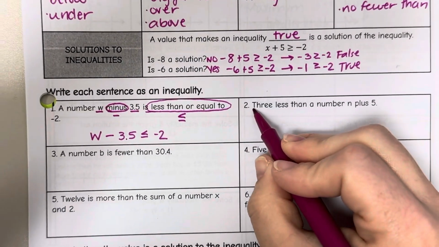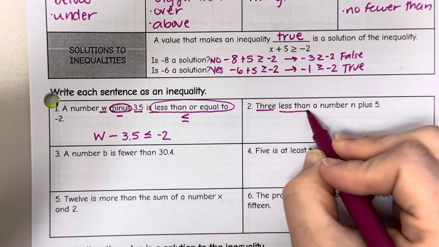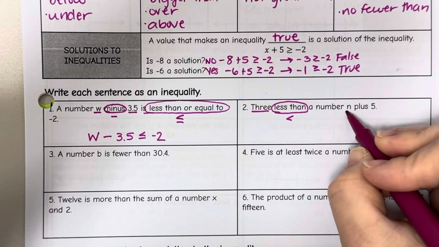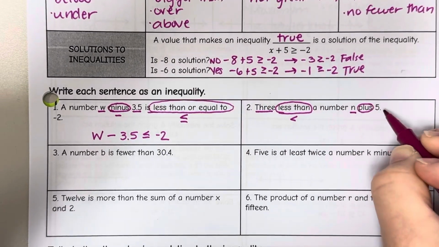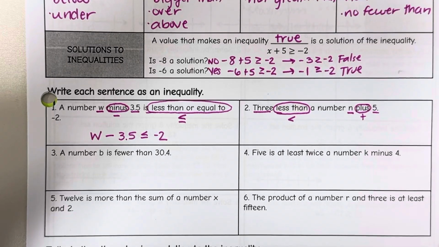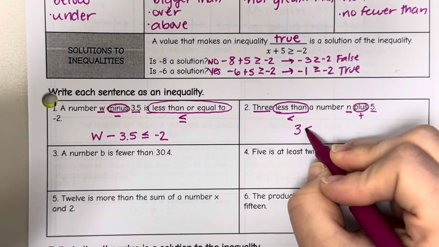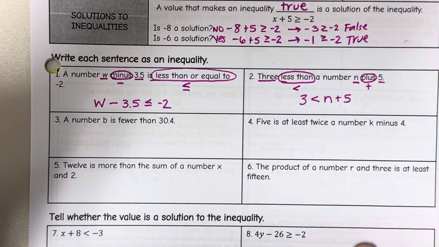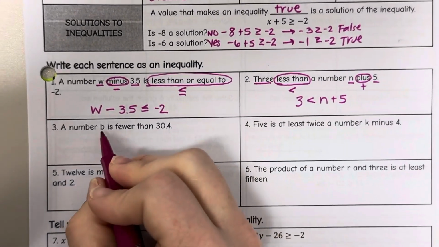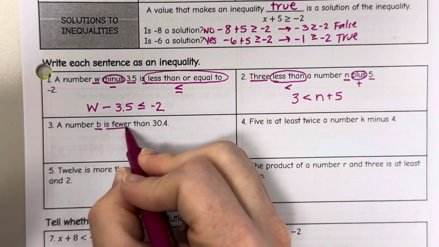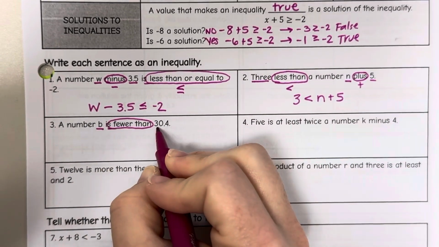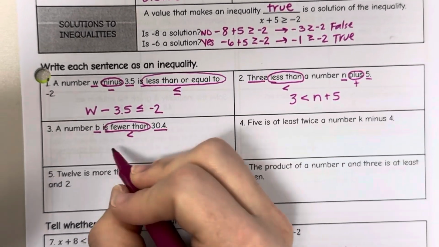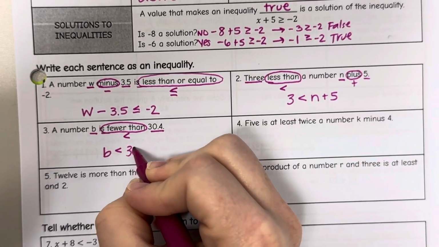Number 2, so here's my number, 3 less than, so that's an inequality symbol, a number n, plus is another keyword that tells me I'm adding 5. So 3 less than a number n plus 5. Number 3, a number b is fewer than 30.4. Fewer than is a keyword up top that means less than. So b is less than 30.4.